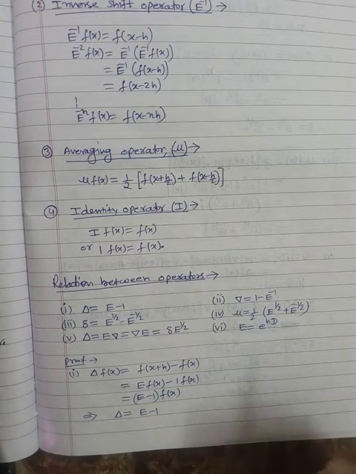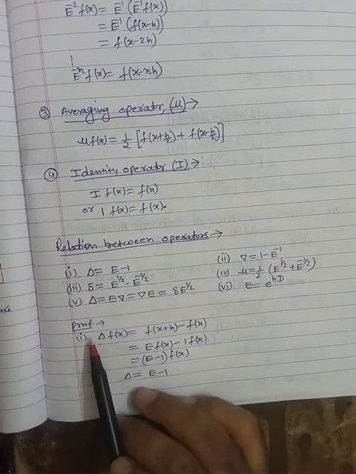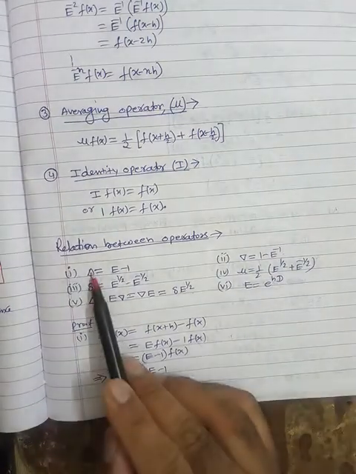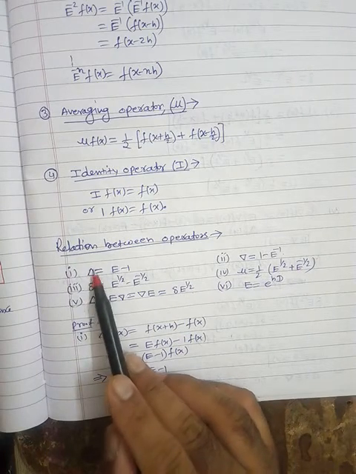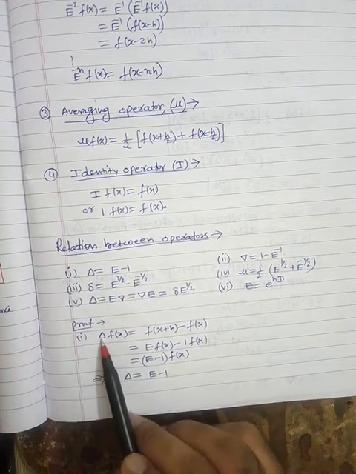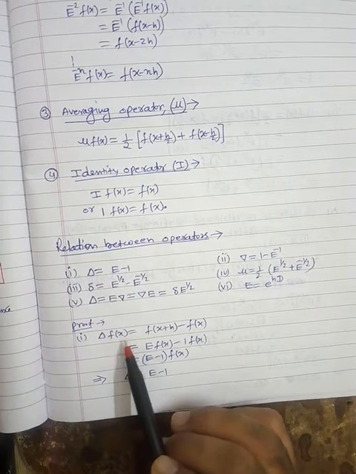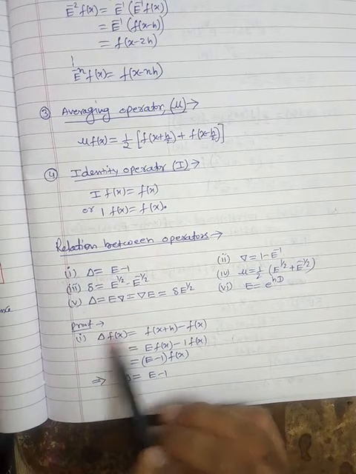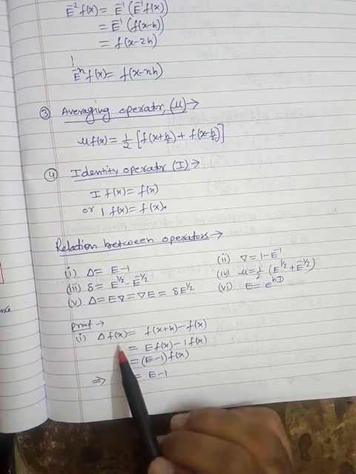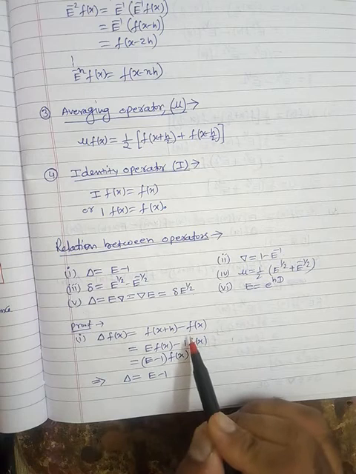Now we will establish these results one by one. So here is the first one. Since we want to find the relationship between delta and E minus 1, here delta is operated on some function f of x, and by definition this is the forward difference operator, so its value is nothing but f of x plus h minus f of x. We have already discussed this in a previous video.